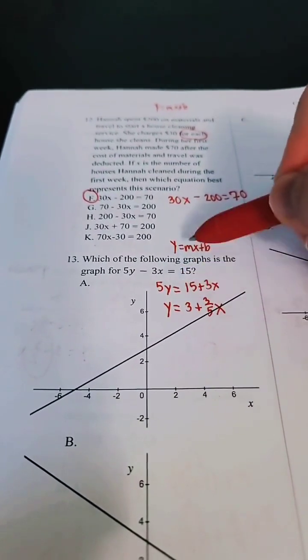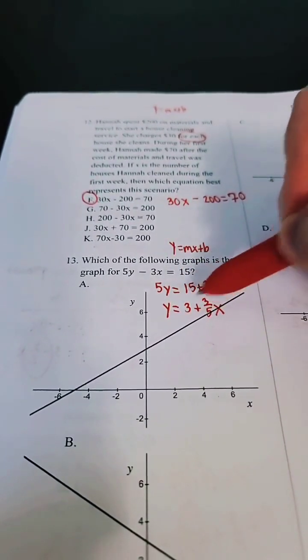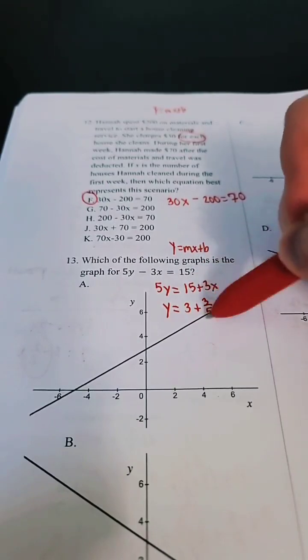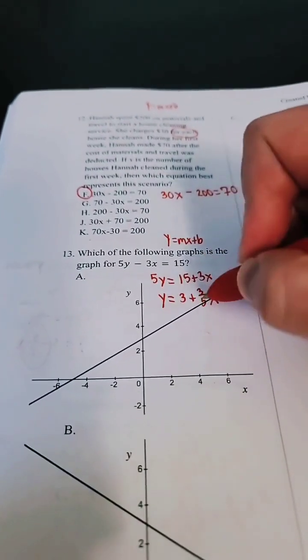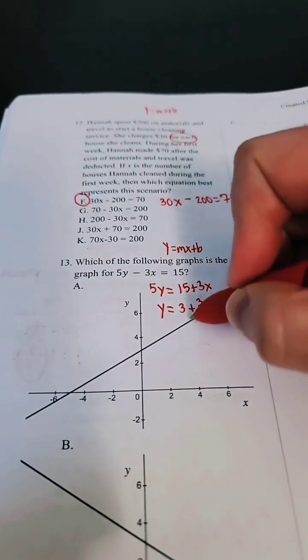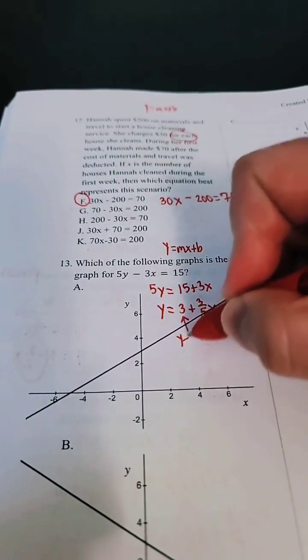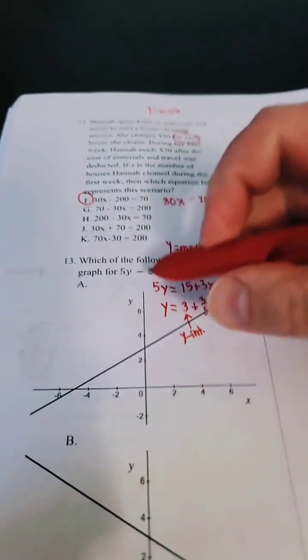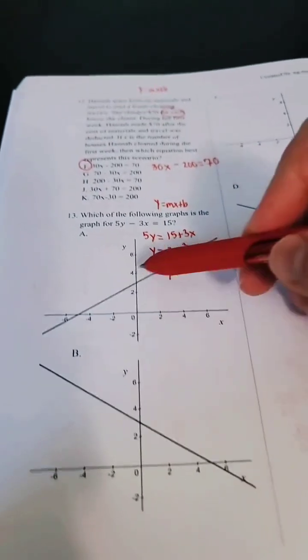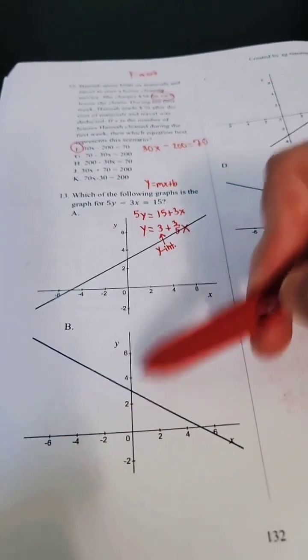The reason I'm doing this is because when I get y by itself, I can now know more about what my slope is and what my y-intercept is. So this equation tells me the number by itself, b, my y-intercept, has to be positive 3. So that tells me that I need a line that's touching the y-axis at 3. So it could be this one, it could be this one.